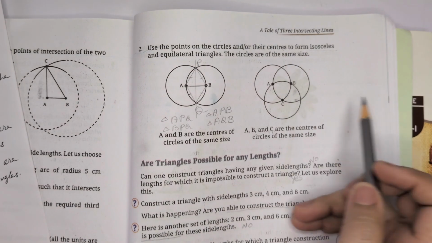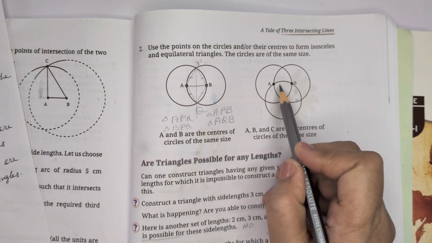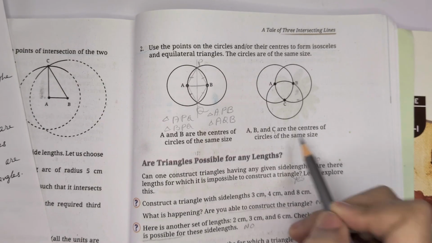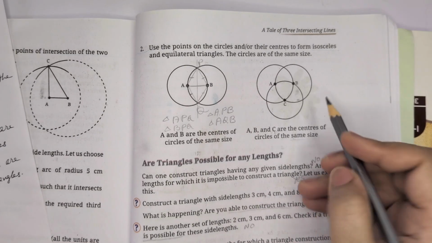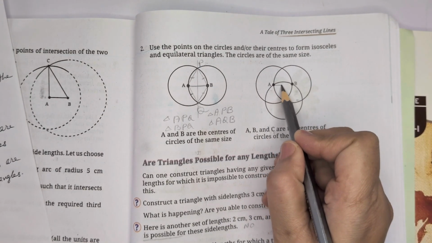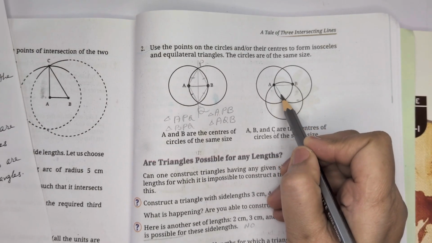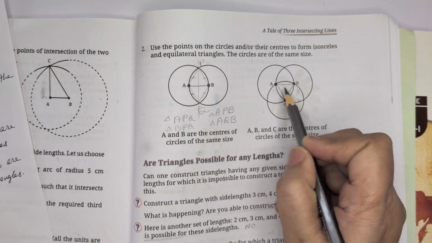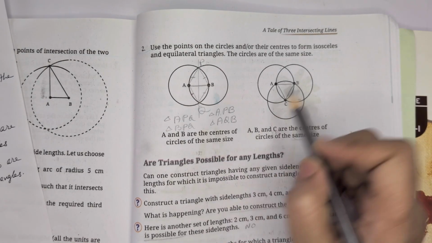In the same way, in the second figure, we can see three circles with the same radius. Same size means same radius. So first we can join AB, AC, BC. With the same radius, this is an equilateral triangle.